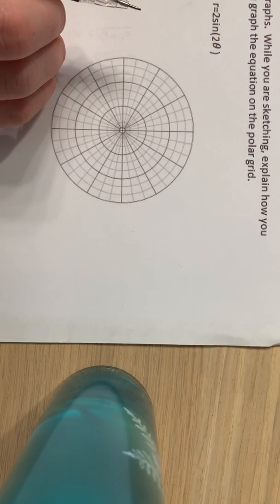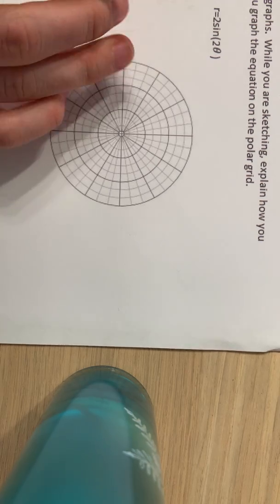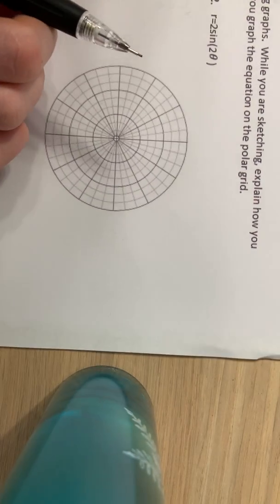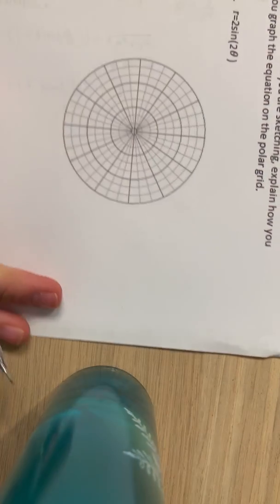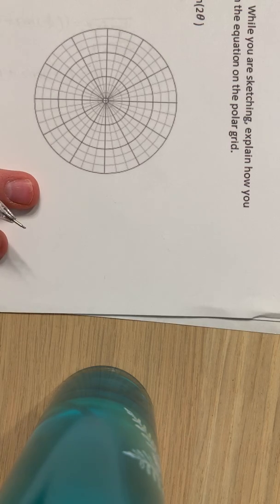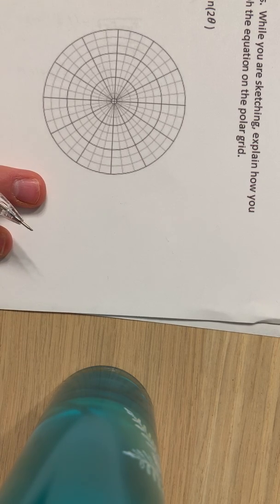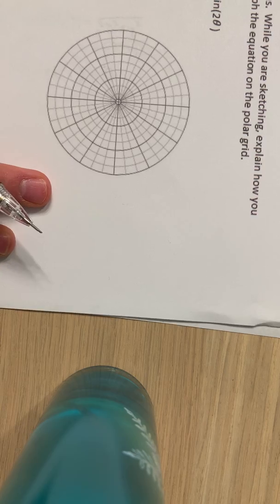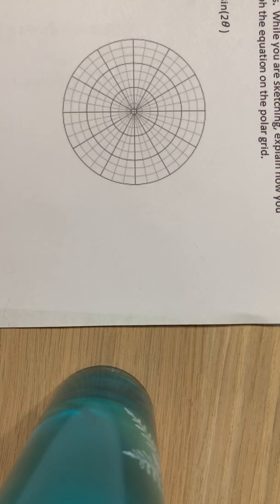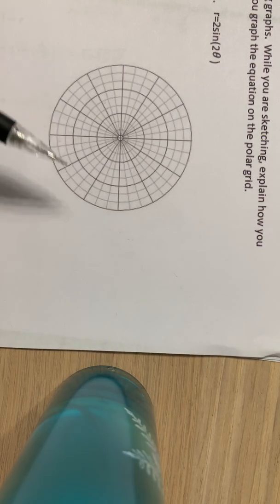And then we can look at our families of polar graphs to see how to graph this one.